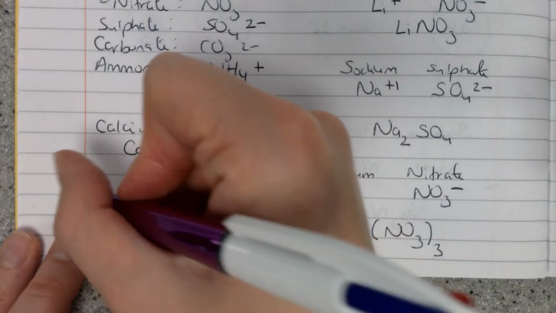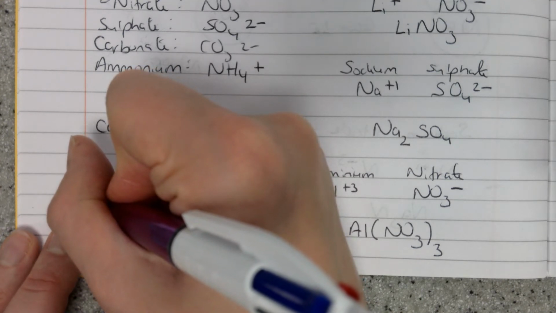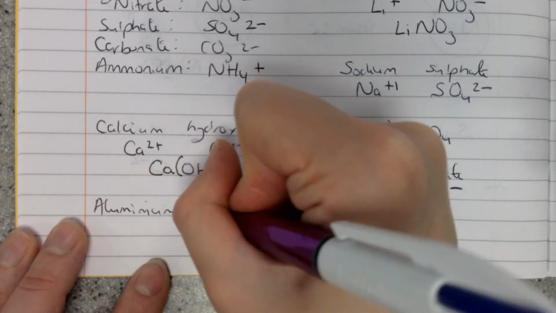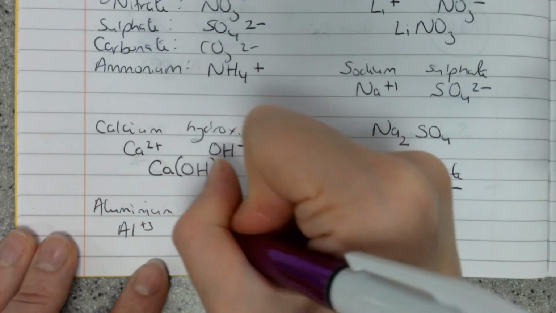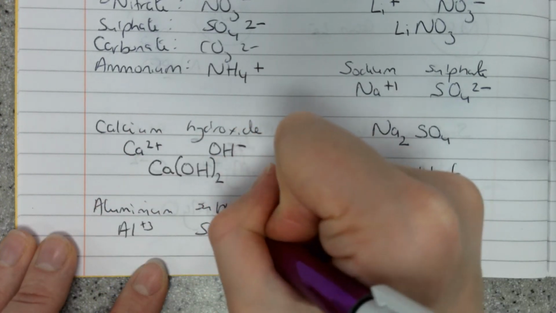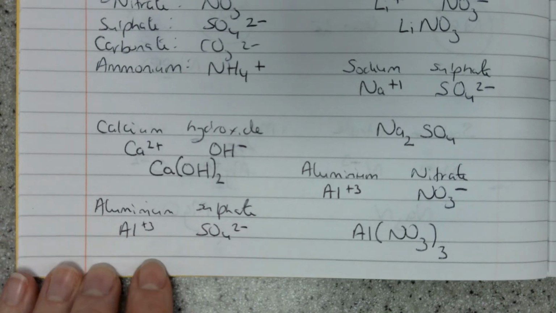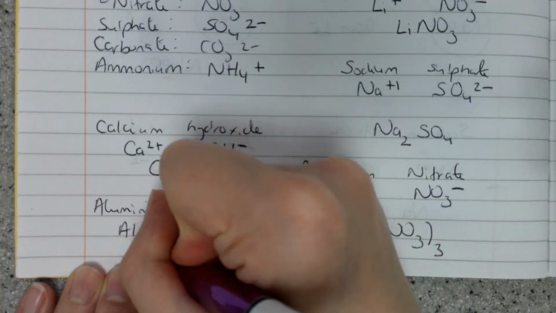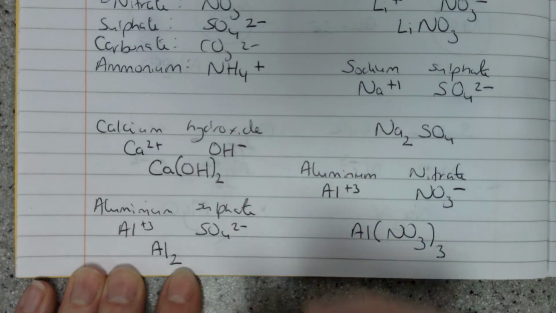We can also have a look at another one, where I'll have to cross over. I'll do aluminium sulfate. Again, aluminium is Al3+, sulfate SO4 2-. I've got +3, I've got -2. So in this case, I would cross over my numbers. That's the easiest way to do it. The 2 that's next to the sulfate is going to come down here next to the aluminium.